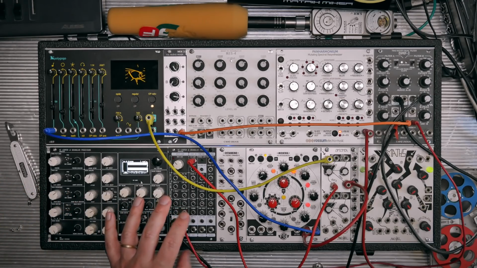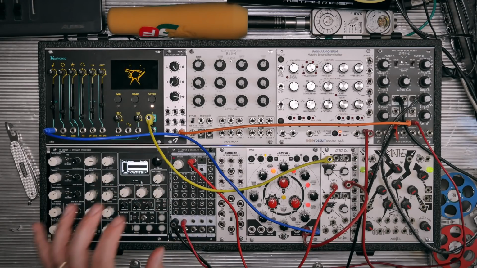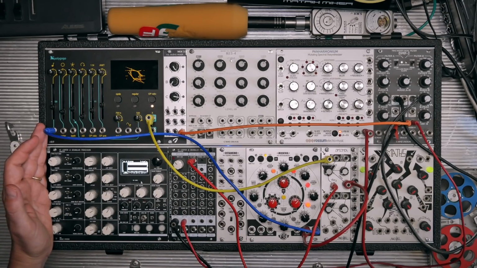But if you're willing to really get into the nuts and bolts of granular synthesis, this is amazing. I wouldn't hesitate to teach granular synthesis using this module.